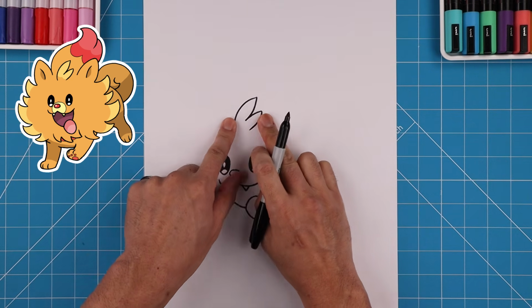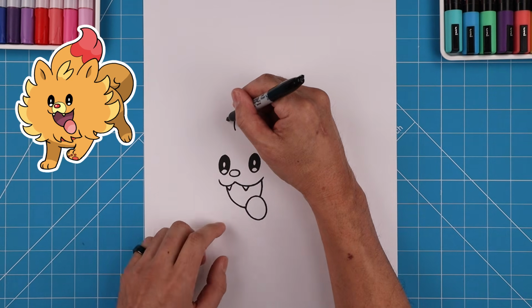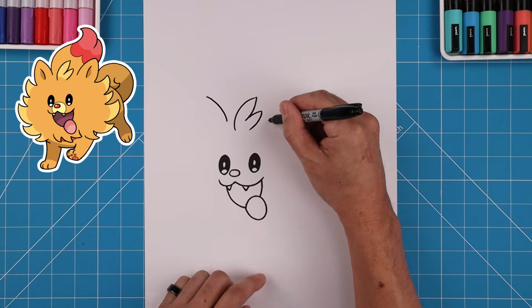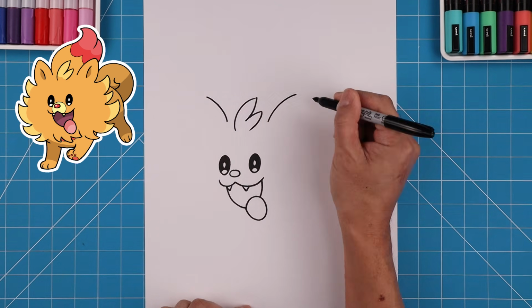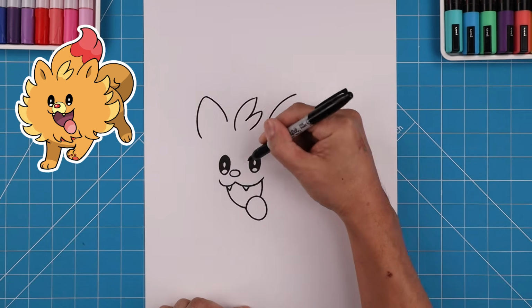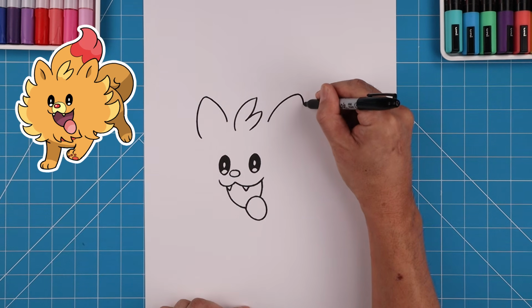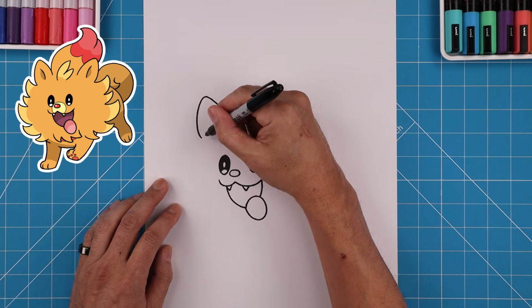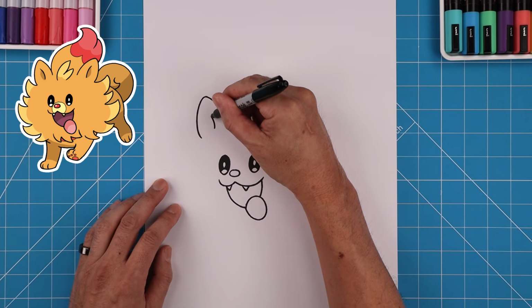Now I'm going to leave a gap on either side and draw in the ears. Let's start over on the left side, bend this up and then out, line this up on the right. We're going to do the same thing. Round up the tip of the ear, come down the side, and then pull that in. Now I want to add a fold inside the ears. In between these two lines, bend this up and then out.